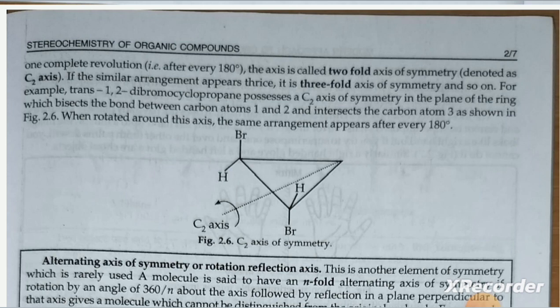For example, trans-1,2-dibromocyclopropane possesses a C2 axis of symmetry in the plane of the ring which bisects the bond between carbon atoms 1 and 2 and intersects the carbon atom 3, as shown in figure 2.6. When rotated around this axis, the same arrangement appears after every 180 degrees.